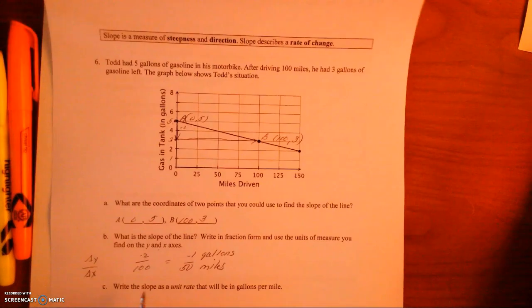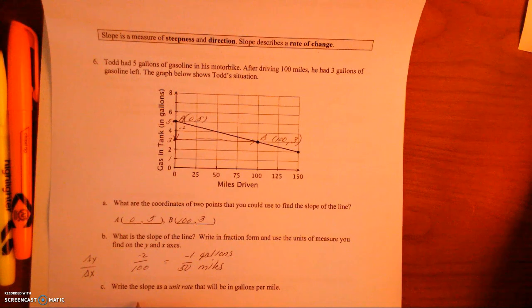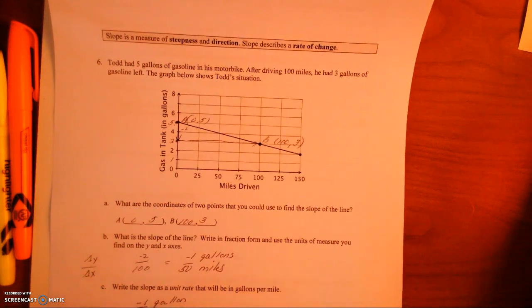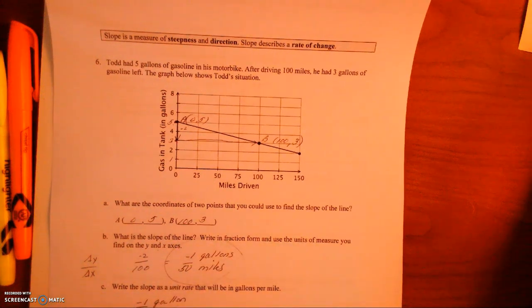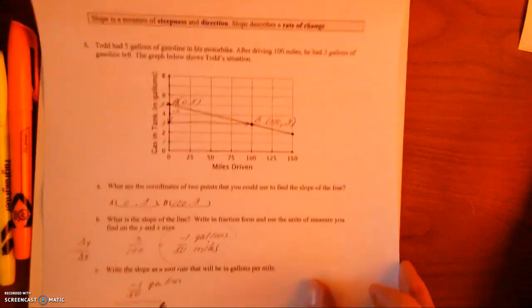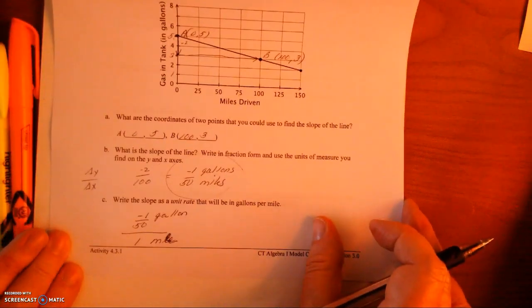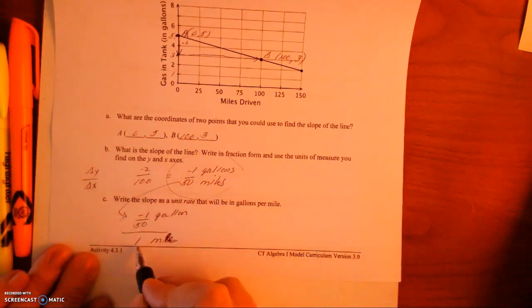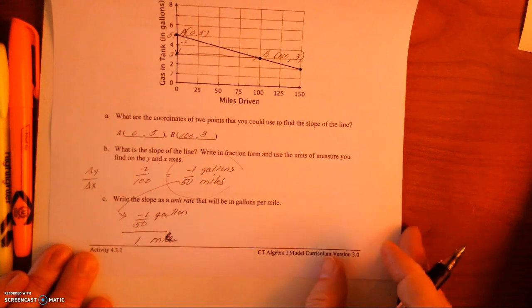Now, when you write the slope as a unit rate, you put -1 over 50 gallon, and you put it over 1 mile. Okay? And on the next page, we're going to learn a little bit more about this. Remember, you can pause it. So we're going to take this and, to make it a unit rate, we put it over 1.